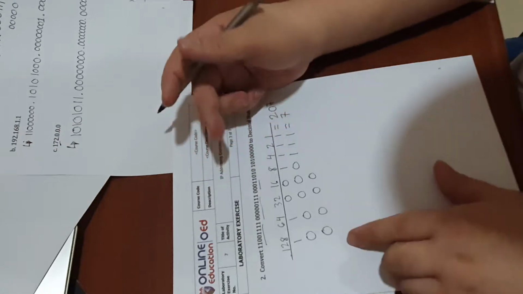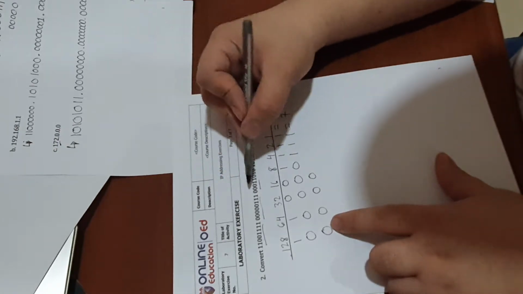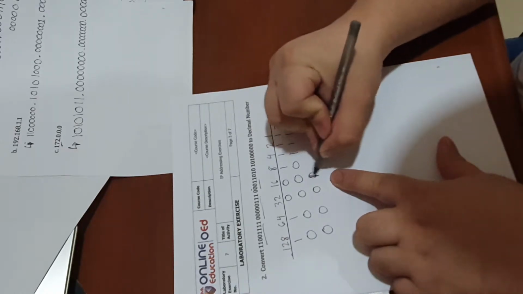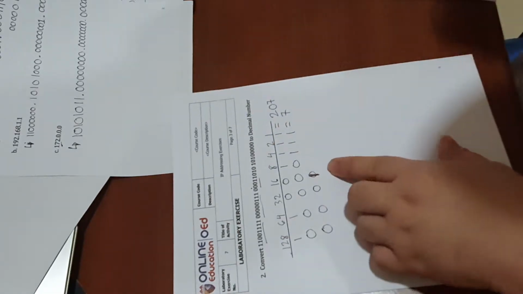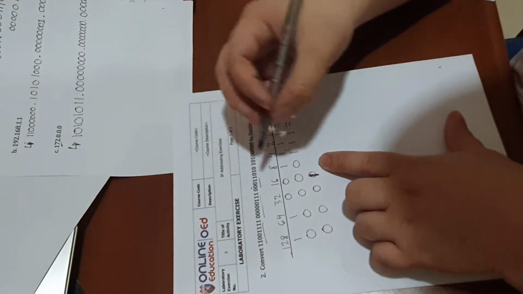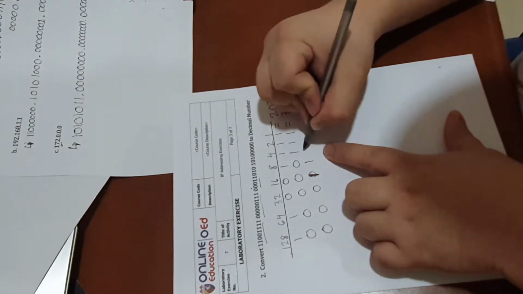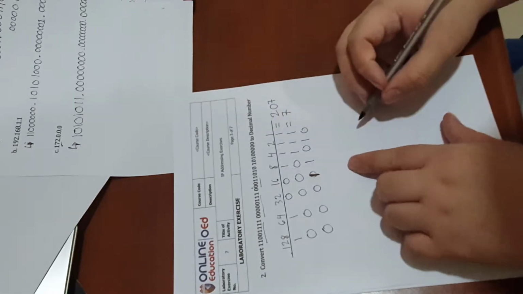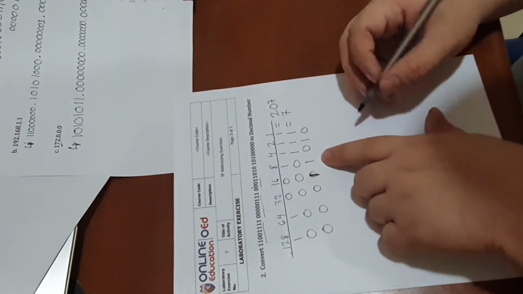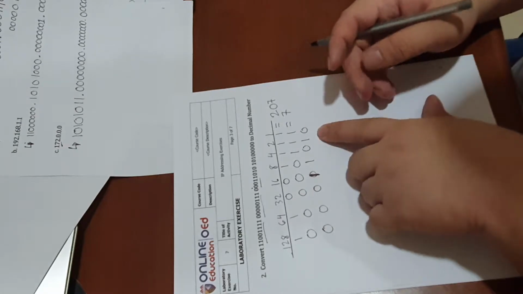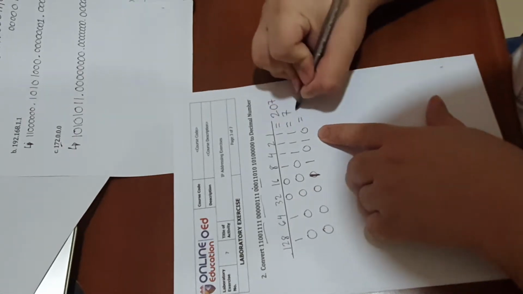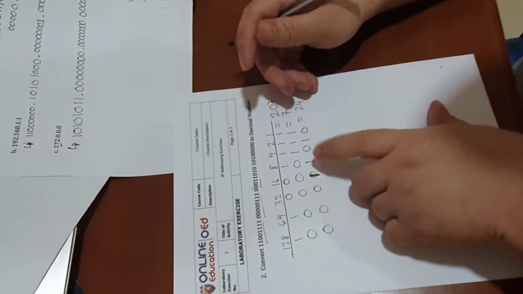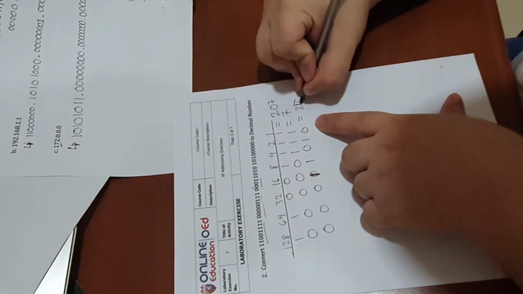Oh, I'm lost, sorry. So 1 2 3, so only 3 and then 1 again and then 0 1 0. Okay, so 16 plus 8 is 24 plus 2, that is 26. 16 plus 8 is 24 plus 1, that is 25.